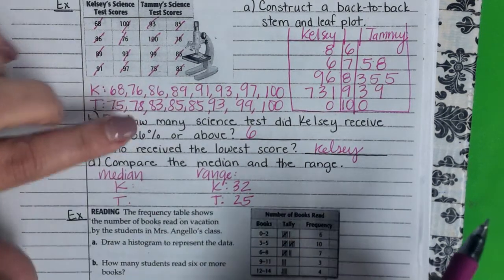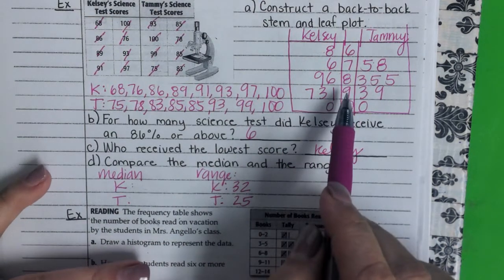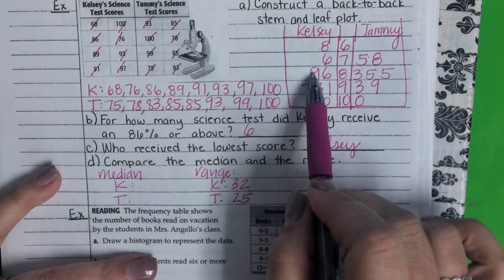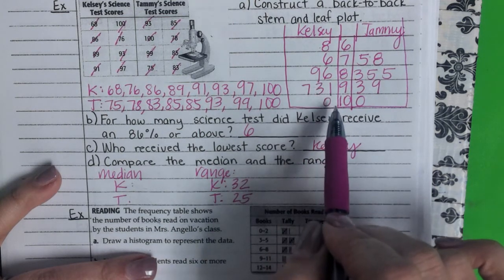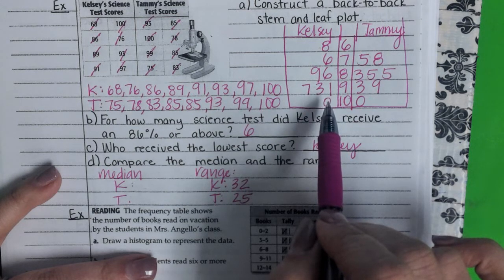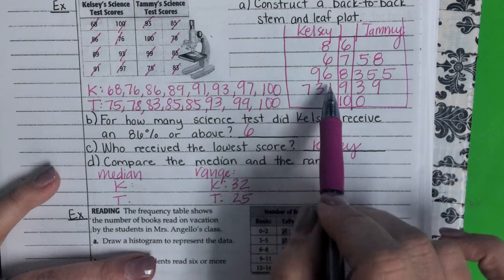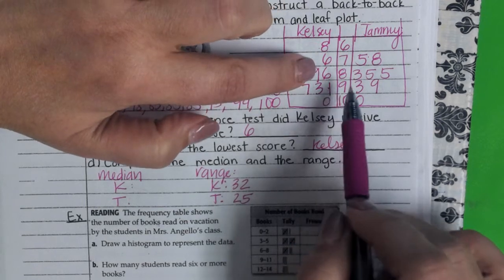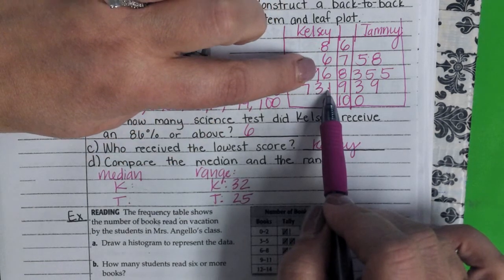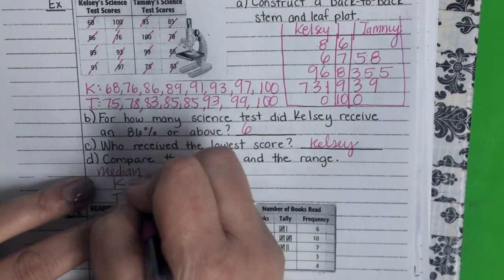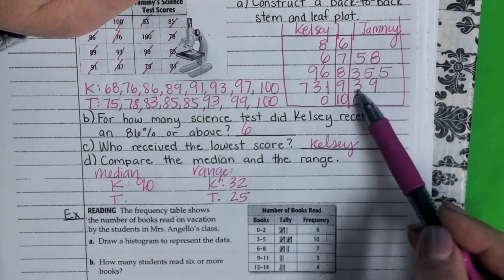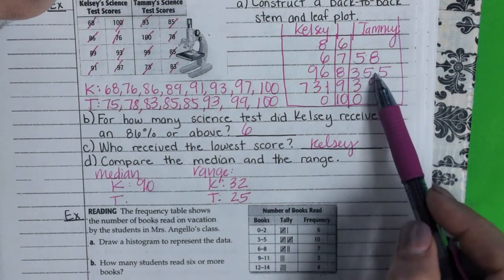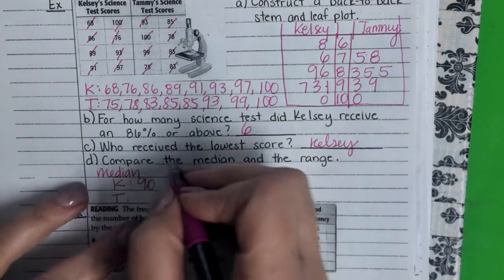But let's look at the medians. And we know how to find median over here. Let's talk about using our stem and leaf plot. If I count 1, 2, 3, 4, 5. Wait, no, we have 4 numbers, right? We have 8. No, how many do we have? 1, 2, 3, 4, 5, 6, 7, 8. So we got to do 1, 2, 3, 4. 1, 2, 3, 4. It's going to fall between 89 and 91, which would be 90. Okay? And then Tammy, 1, 2, 3, 4. 1, 2, 3, 4. It's going to fall between 85 and 85, which is 85.